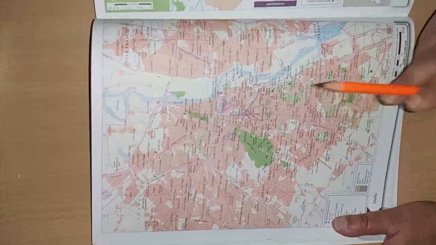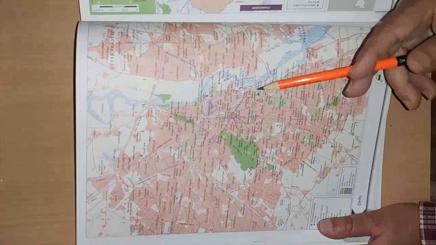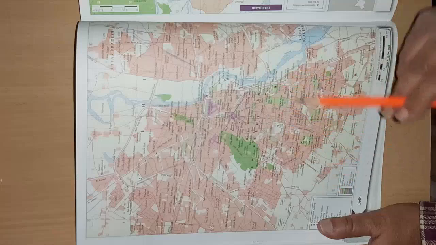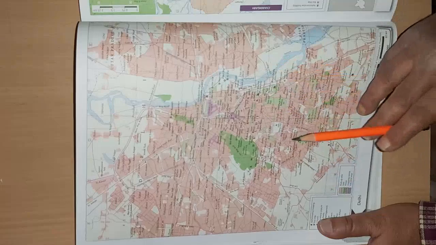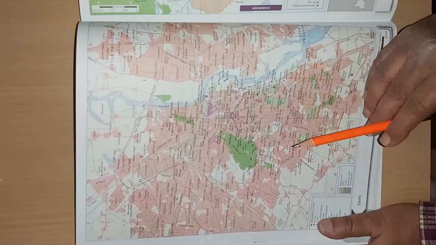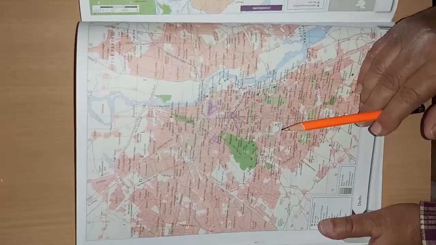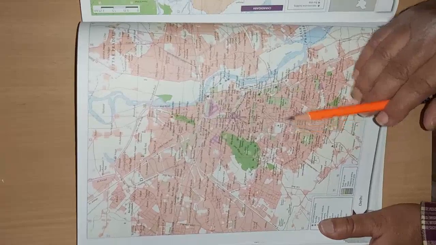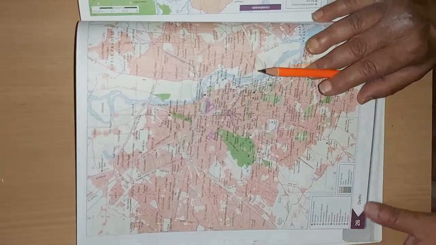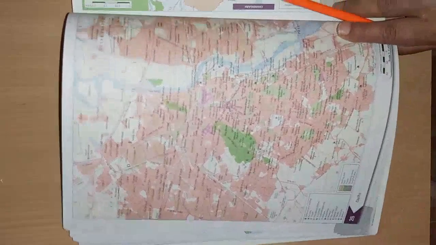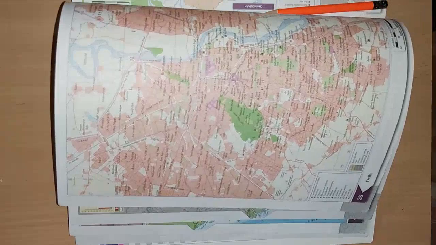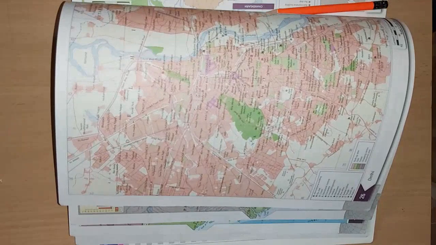Here you can find Agra. If you want to visit Agra, you can name various places like Dayal Bagh or Taj Mahal. You can locate those places. So this is a tourist map. So in this way, I have almost finished the chapter. But before finishing the chapter, I will read out some important things from your book.